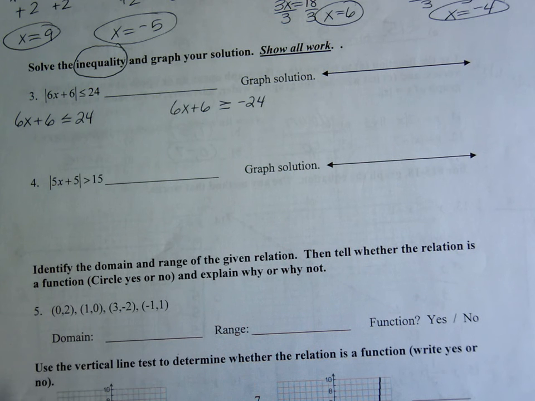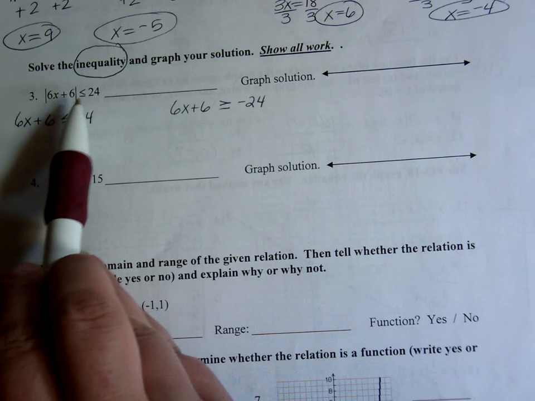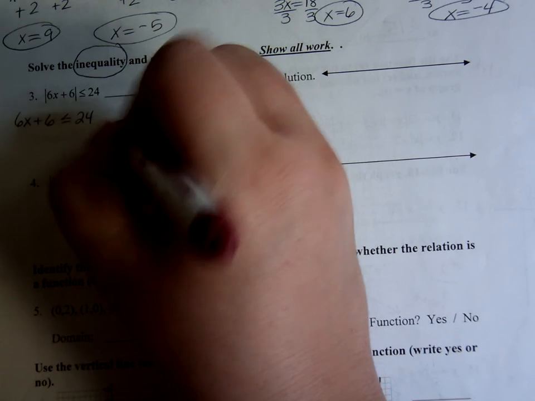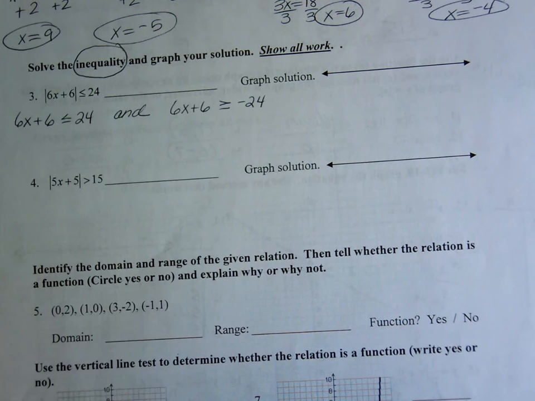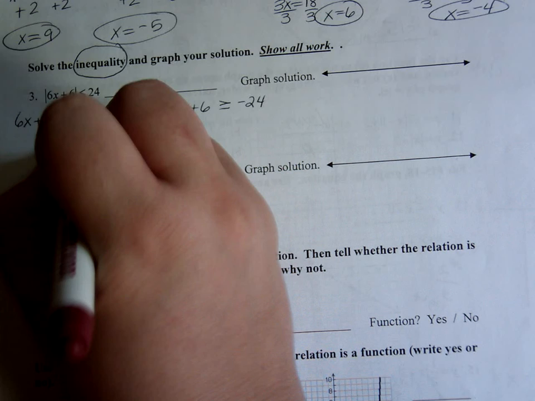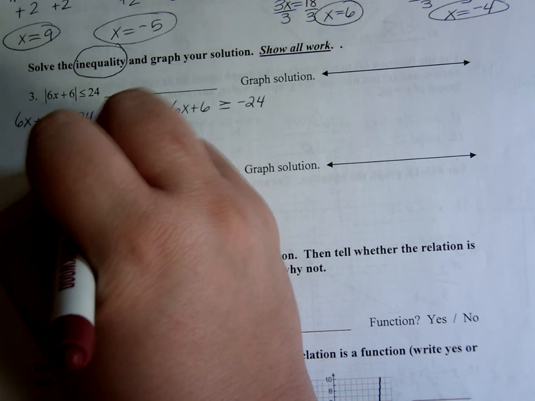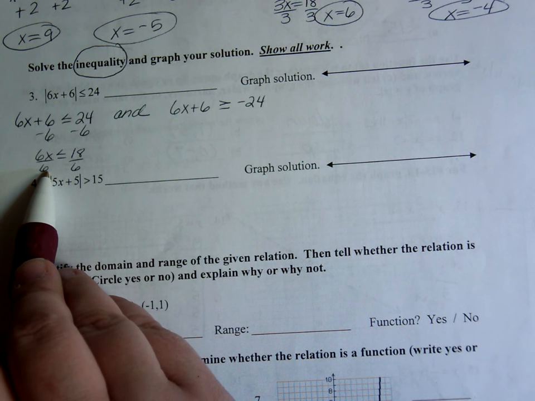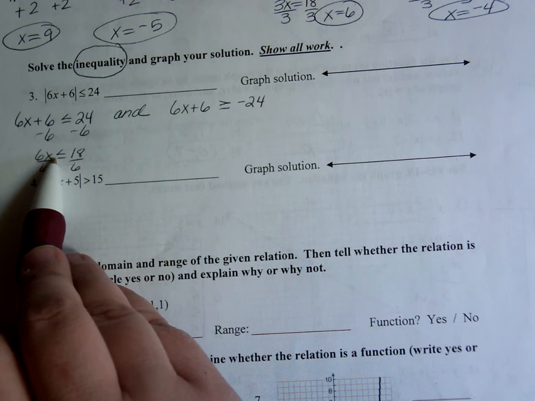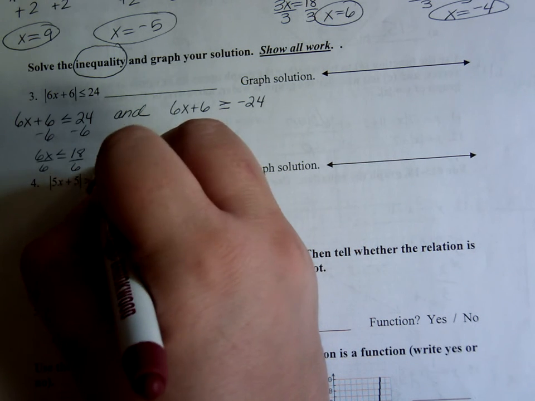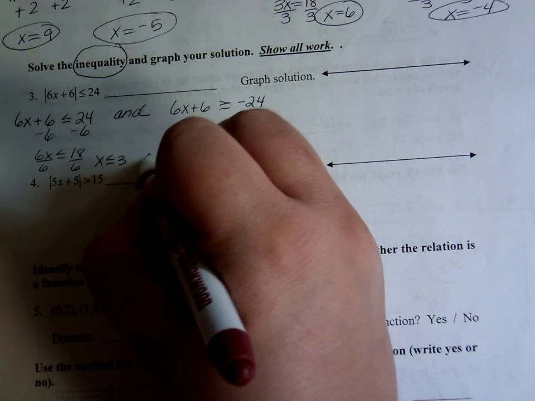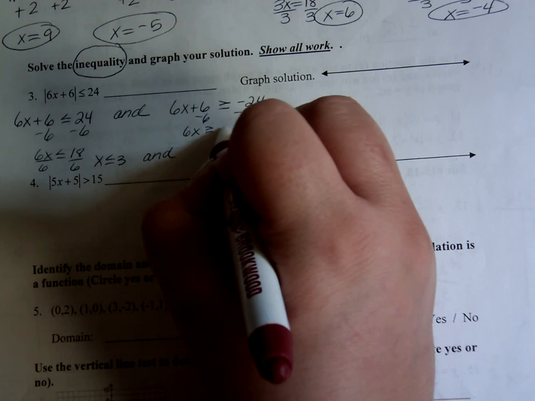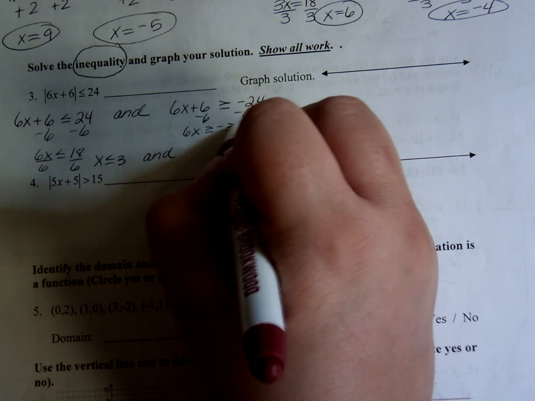Another thing here is whether it's an and or an or. Because of the original symbol up there, because that's less than, it's less than, so this is and. So now I get to solve both sides. These are the ones where, when I'm dividing both sides by 6, if that had been a negative 6, I would have to turn around this symbol. It's not a negative 6, so I don't have to do that. And 6x is greater than or equal to negative 30.